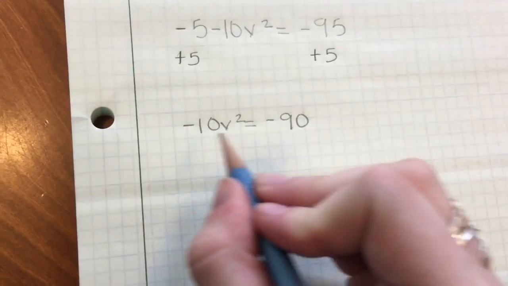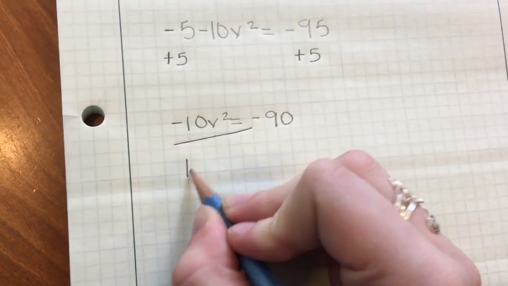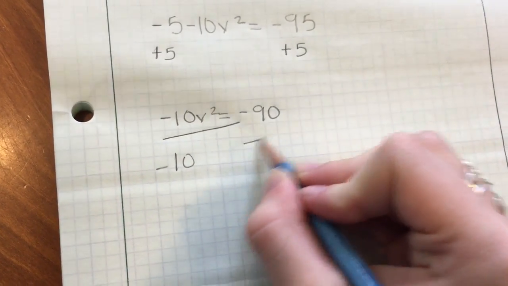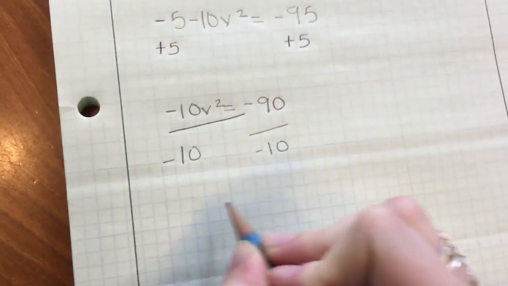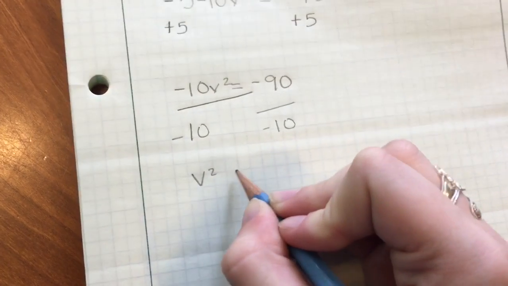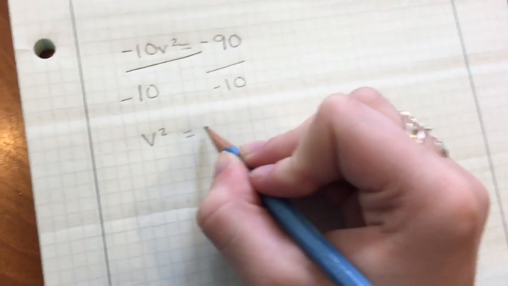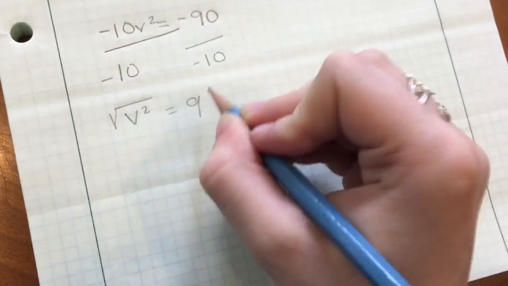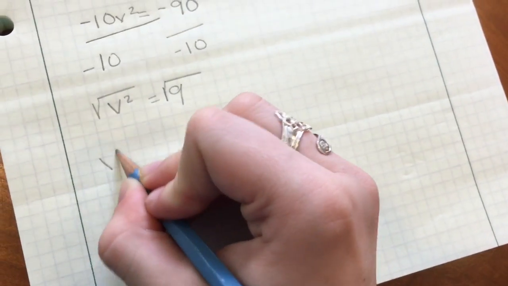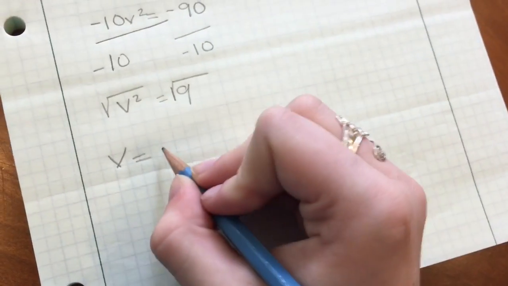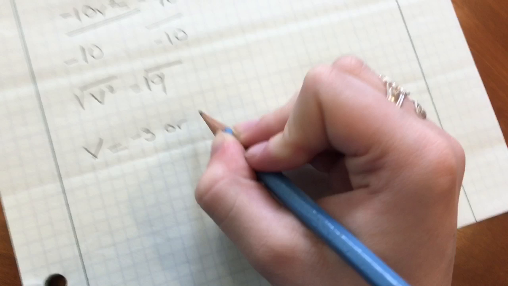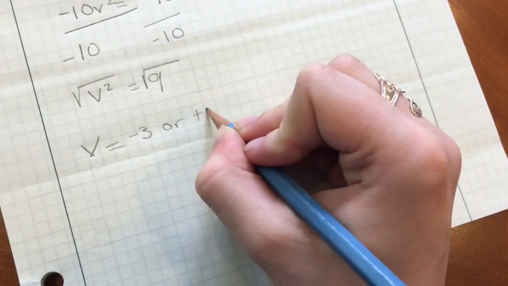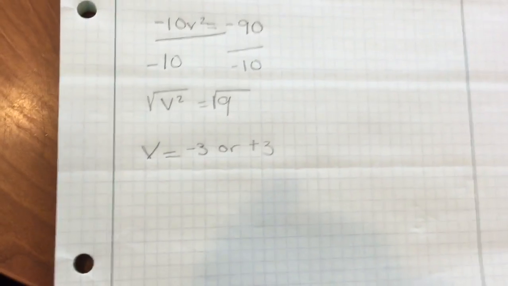So divide each side by negative 10, so that leaves you with v squared equals 9. So after that, we want to square root both sides, so that leaves us with v equals 3. So quadratics always have two answers, so this one is negative 3 or positive 3.